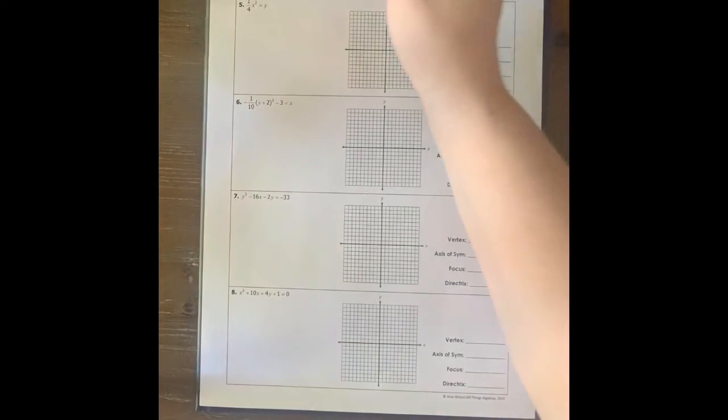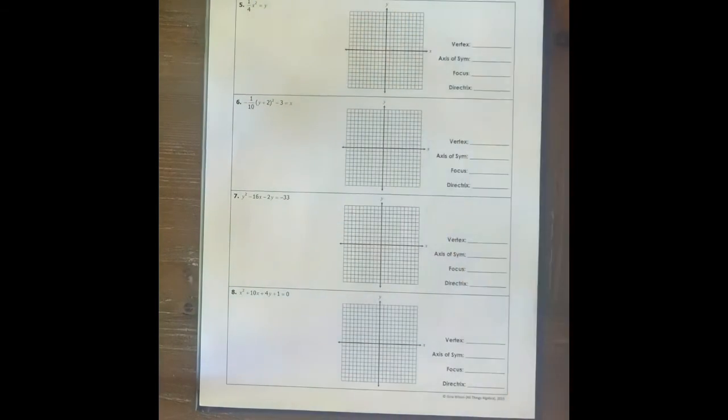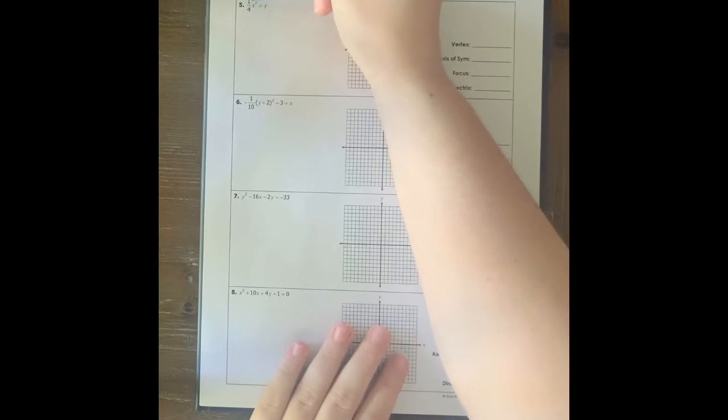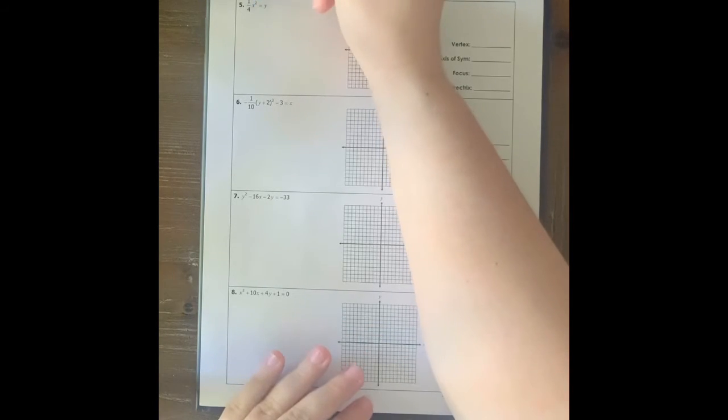All right, on number 5 here. Okay, so first, we have got to get rid of this 1/4. We've got to get to the other side. So in the front, it needs to either say x squared or y squared. You don't need anything else in front of that.